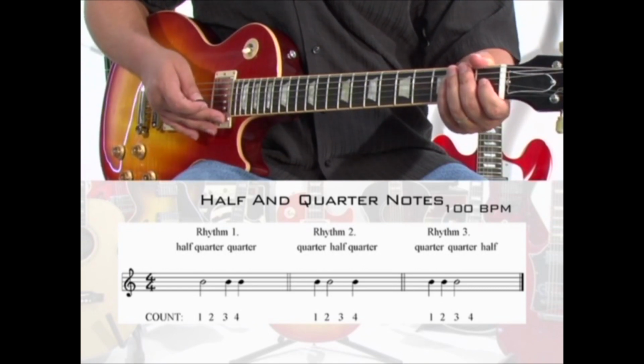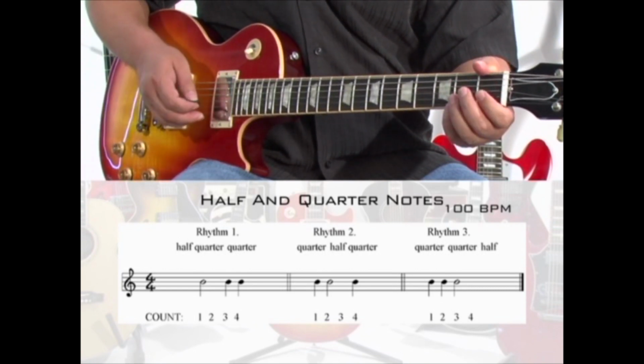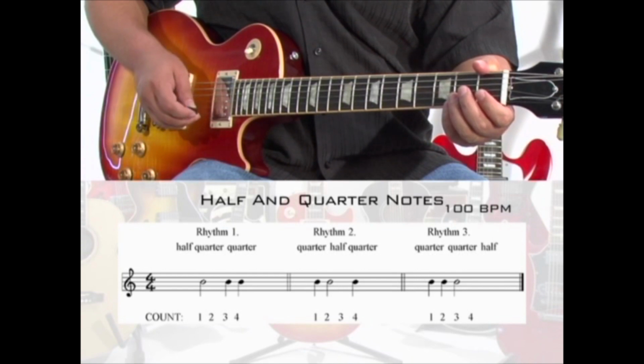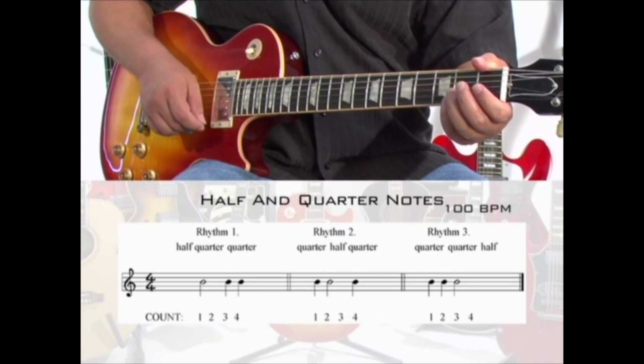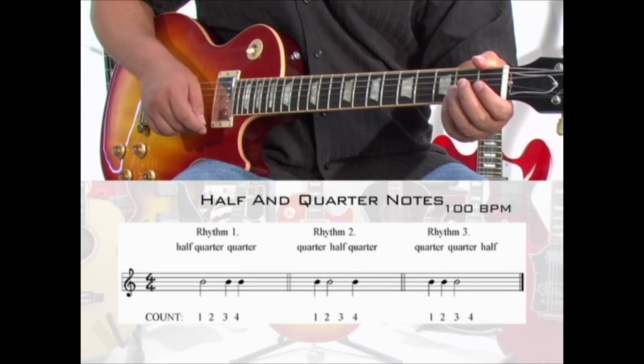For rhythm 2, hold the quarter note for count 1, half note for counts 2 and 3, hold a quarter note for count 4. Here is rhythm 2 applied to the notes E, F, and G at 100 BPM.